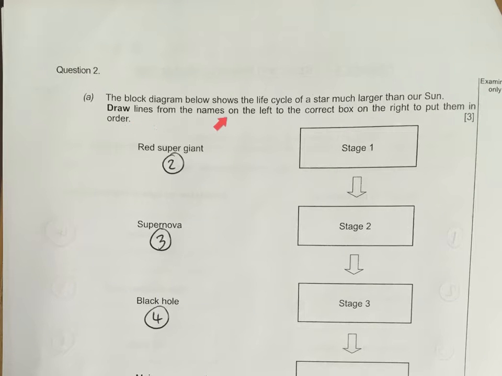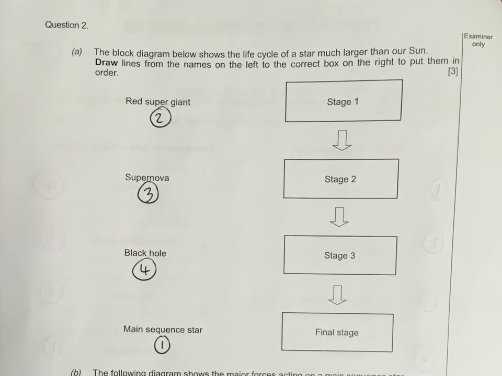So draw lines from the names to the left of the box and put them in order. So this is the life cycle of a star. We're looking for the stages here. Again, I've been really naughty and not done what the question asked me, but I think it looks clear like this. So this is going to be your stage 1, main sequence star, you can start with out of these options. Then it's going to go to a red supergiant. Then we're going to go to a supernova and then into a black hole. So obviously this is a star much larger than our sun. This is the biggest star we can get because it ends in a black hole.